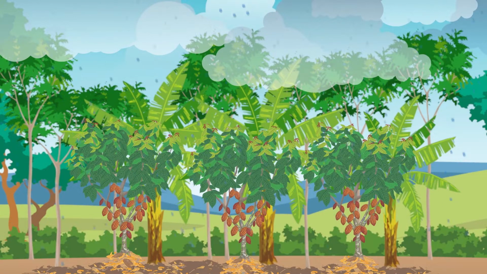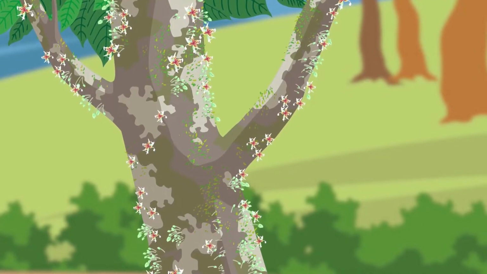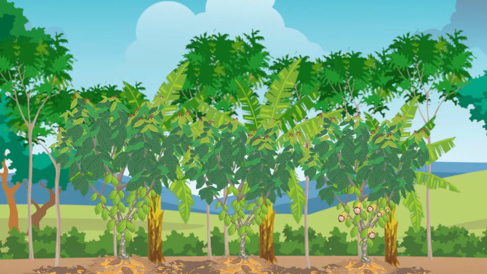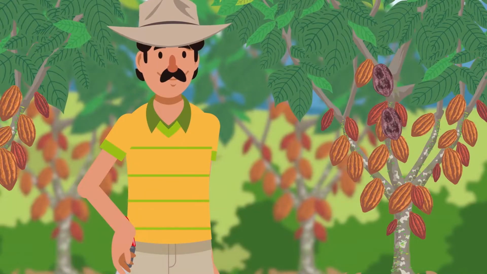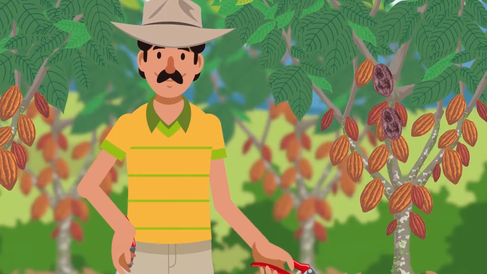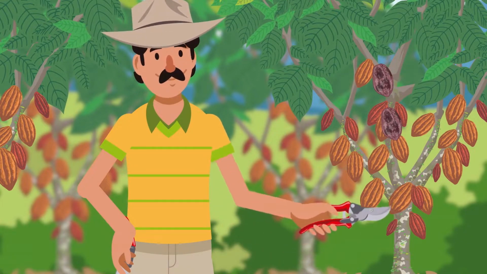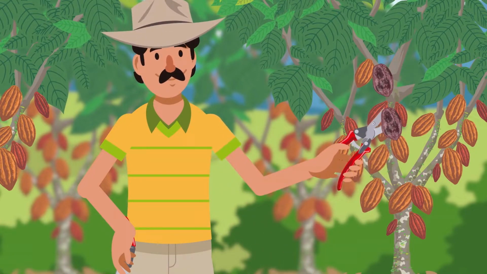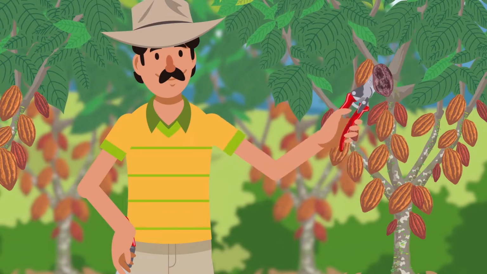With the rain, a stage of abundant flowering begins, and 2 months later, we'll have the greatest presence of young fruits which are susceptible to frosty pod rot. It's time to start the phytosanitary pruning that consists in the elimination of all the diseased fruits and diseased branches of the cacao trees in any stage of development of the damage.